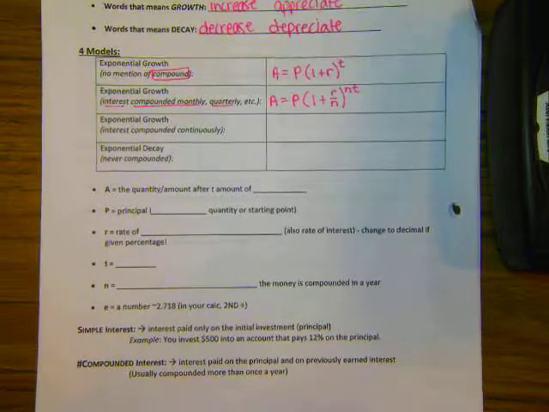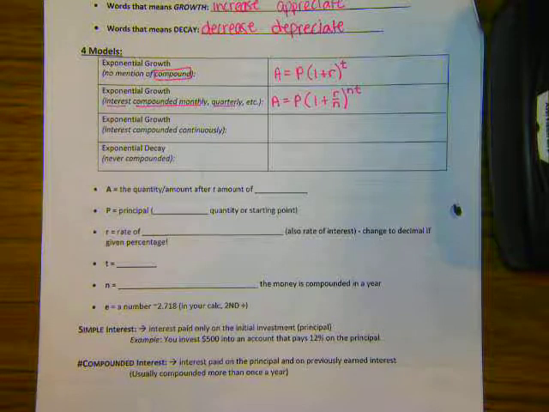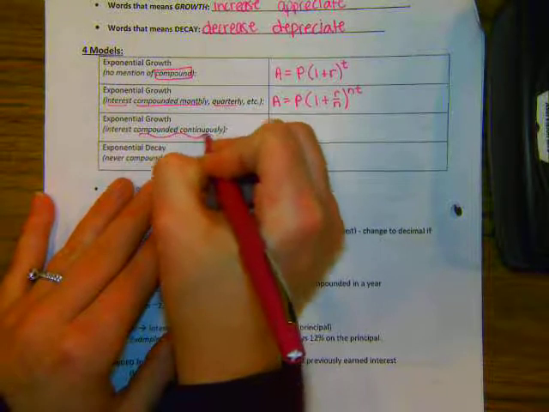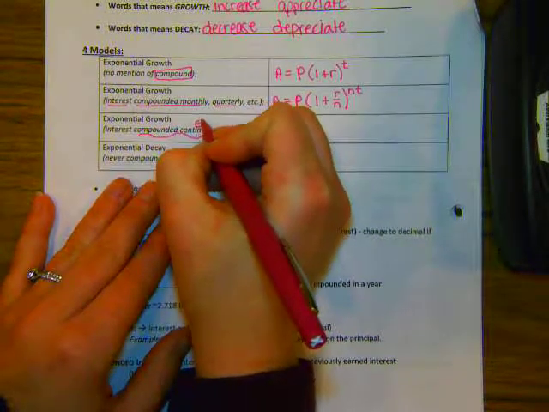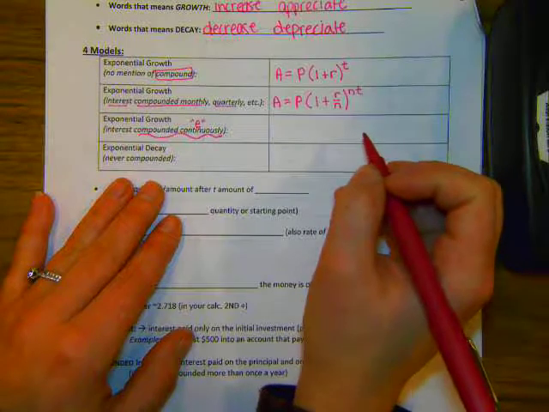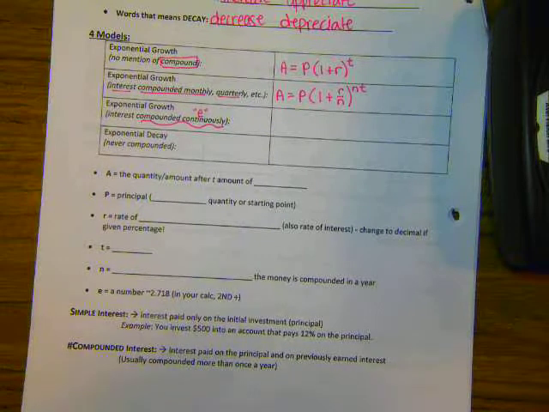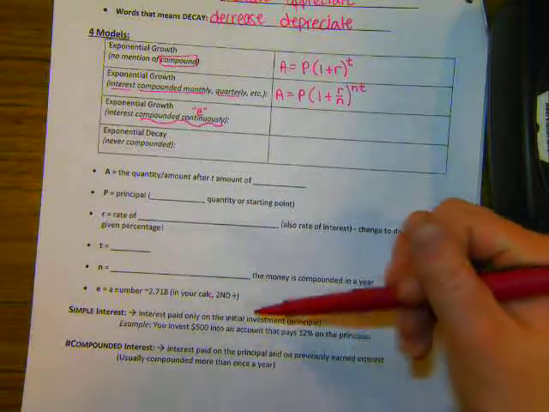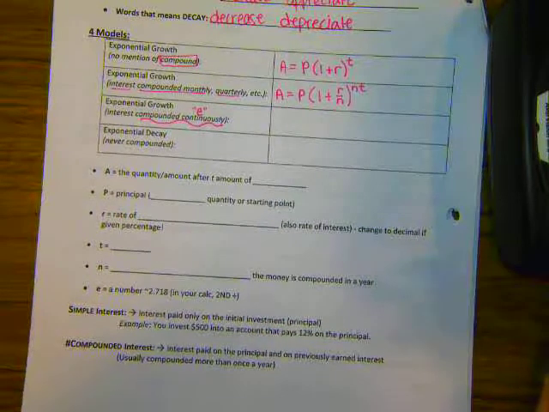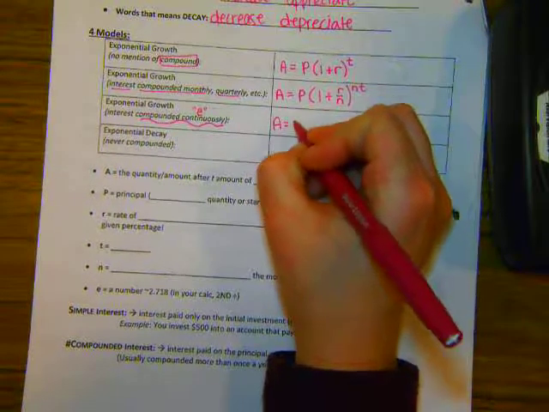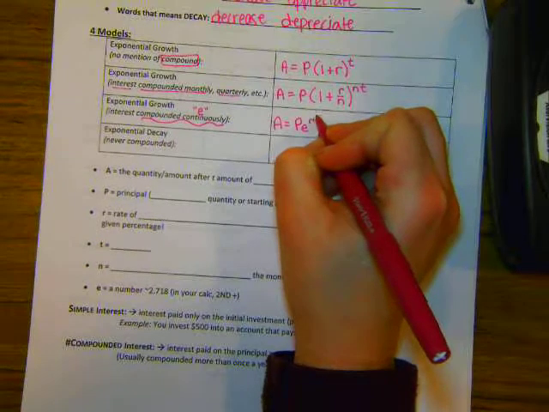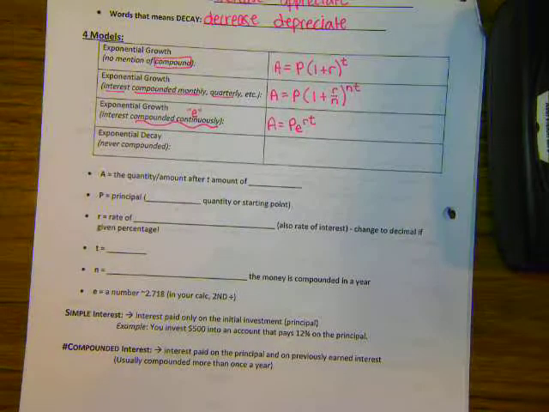Let's look at exponential growth, but it's compounded continuously. Now, when you see this word continuously, you're going to use this little letter e in your calculator, okay? It's basically what it is to economics as pi is to geometry. You can see down at the bottom of your paper, I give the approximation, and I'll show you where that is in the calculator too. But this will be the formula for that. So you can see the r and the t are the exponents there with the base of e.